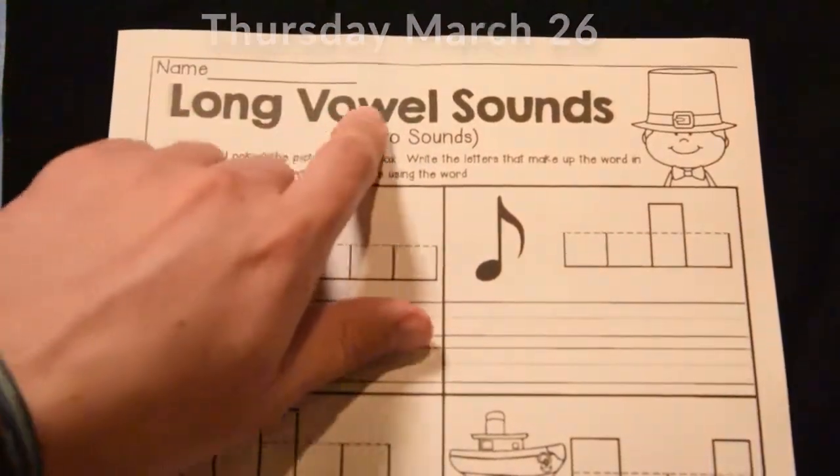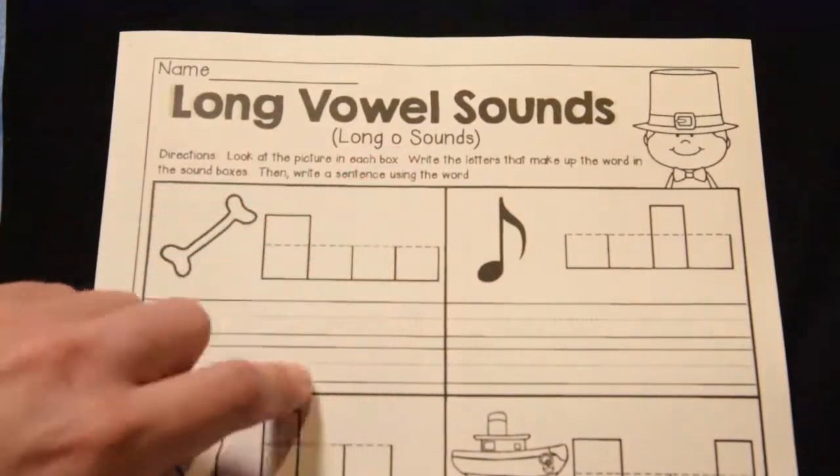Thursday, March 26th. Today we're going to be looking at long vowel sounds. Long vowel sounds, the O. The O.